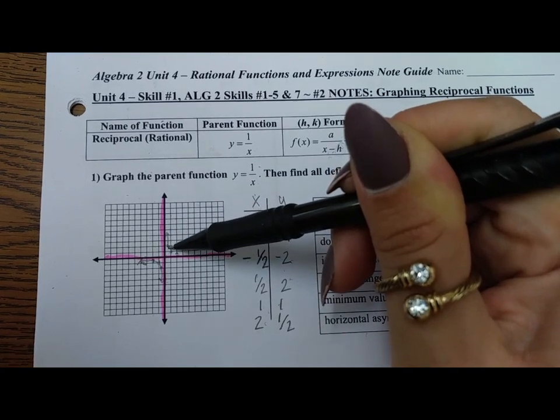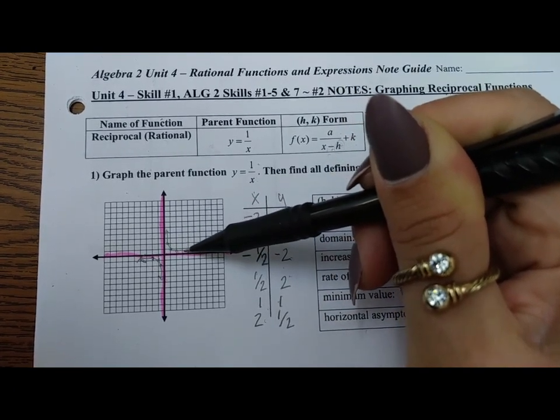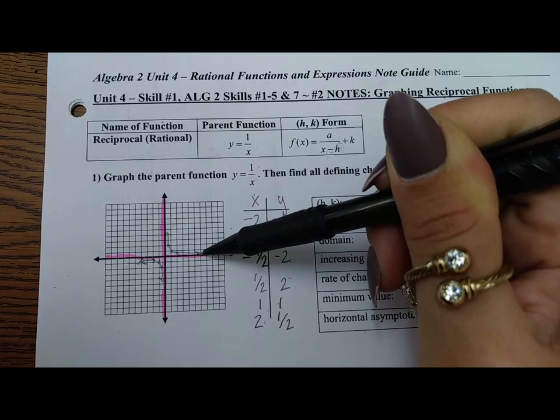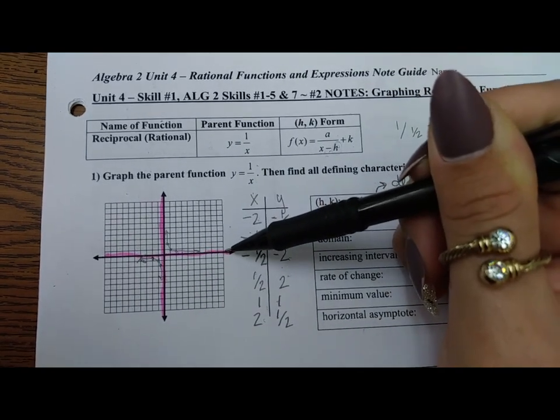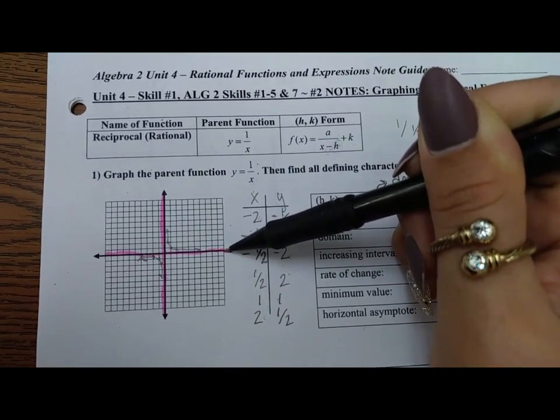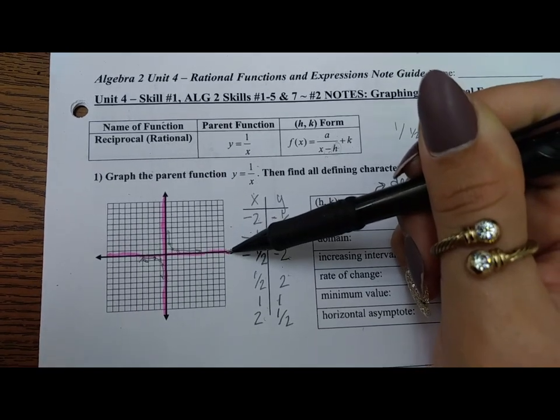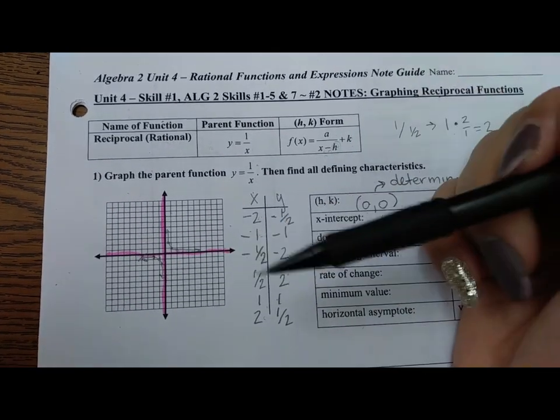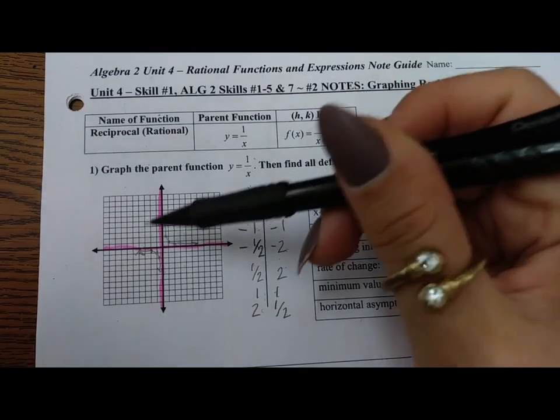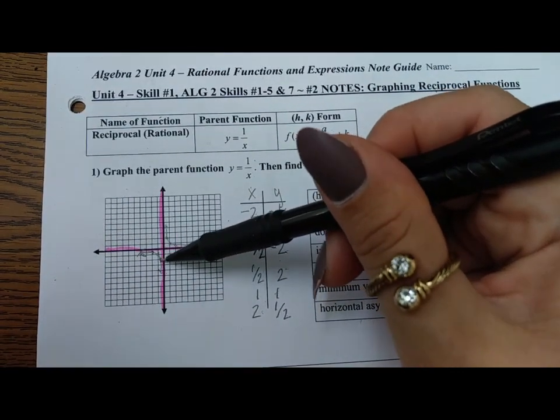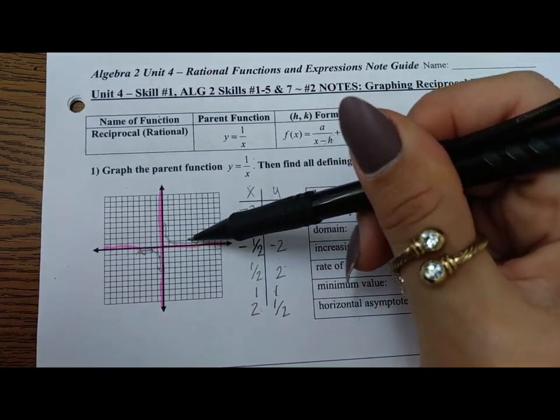After that, it'll just keep getting smaller and smaller and smaller. Over here at 10, it'll be 1/10, but it still doesn't touch this axis. So it kind of looks like a butterfly a little bit. It curves this way and curves this way.